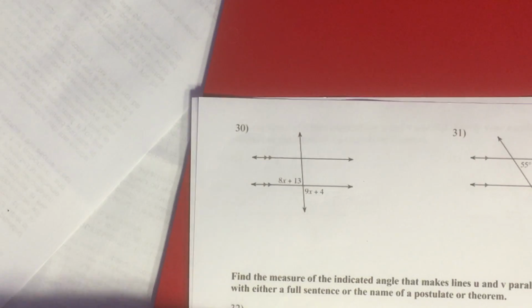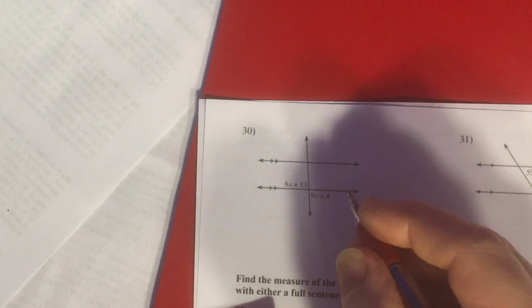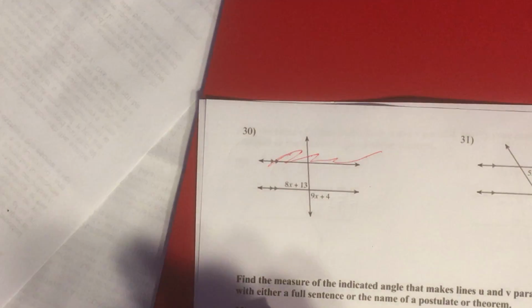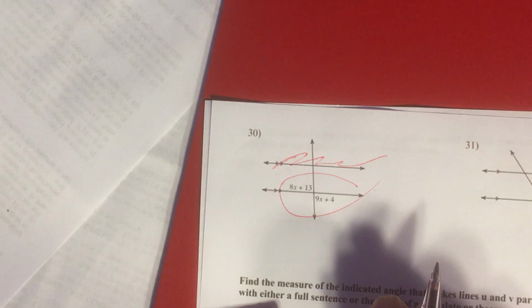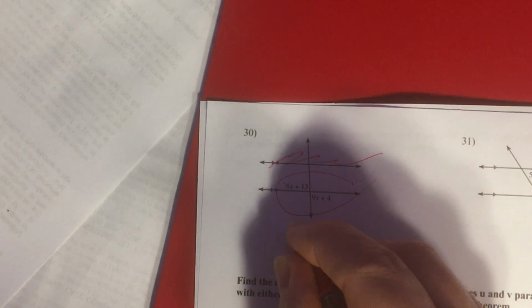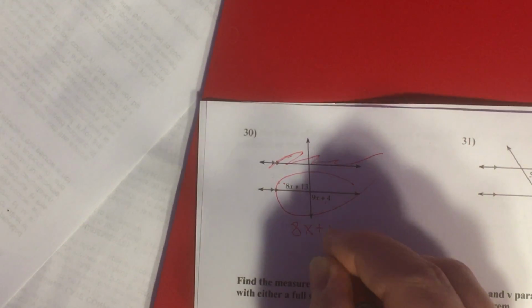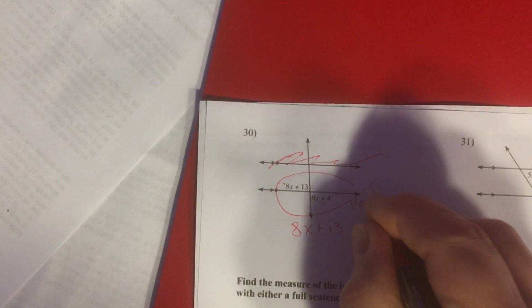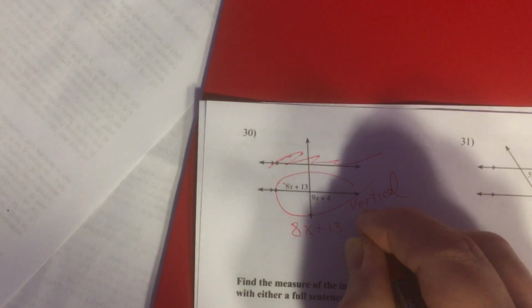Oh, it's another one of those, isn't it? I don't really need this. I only have things at one intersection. These are vertical angles. They have to be congruent. 8x plus 13, let me write that in here, vertical angles.